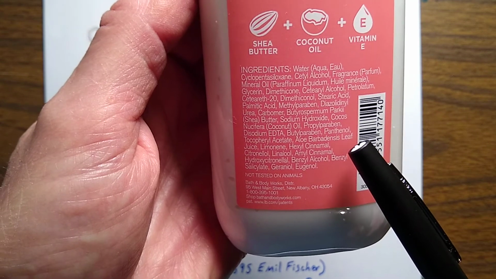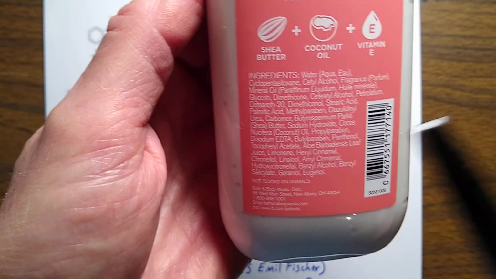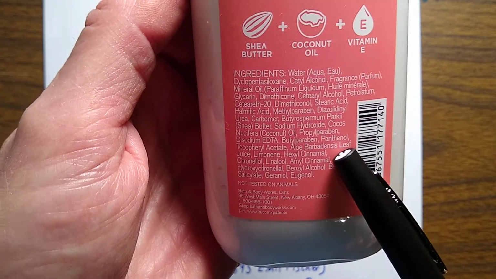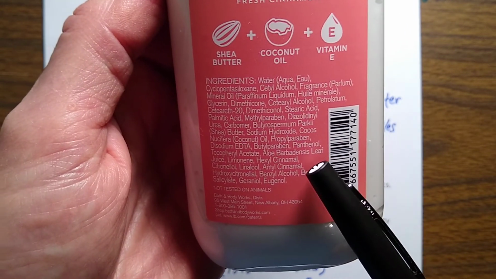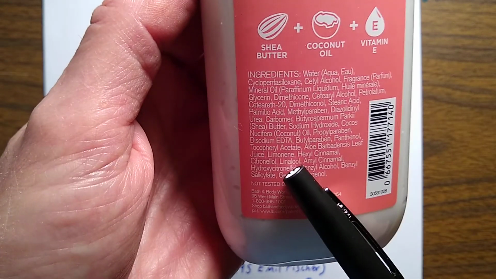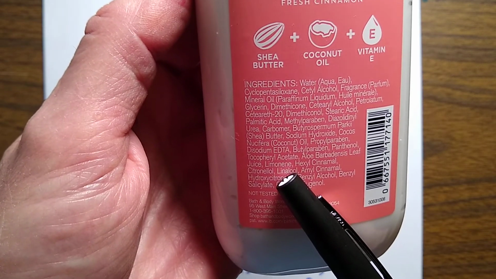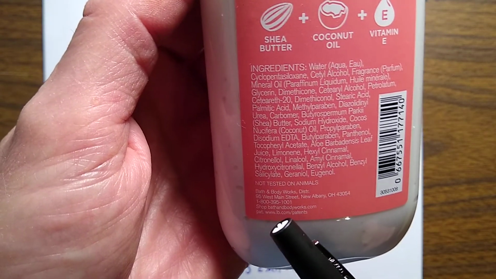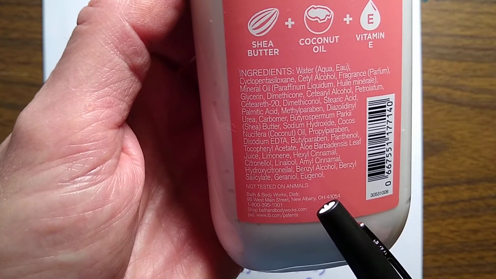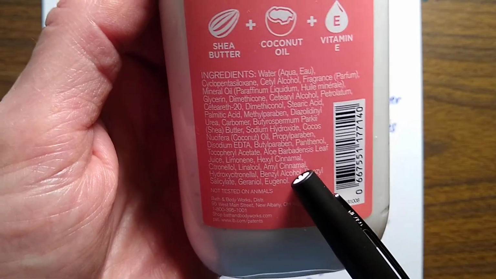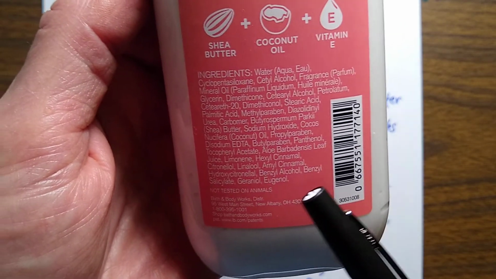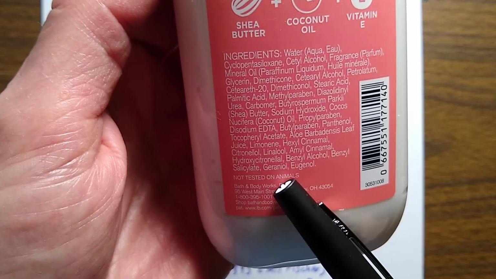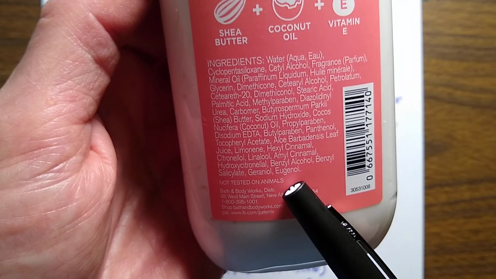What else did I notice along here? It's got sodium hydroxide in it, probably for pH balancing. It's got panthenol, which I guess is a long-chain alcohol. It's got limonene, which is an alkene, double bond. Limonene is the main component that makes lemons smell like lemons and oranges smell like oranges. Hexylcinnamal, I'm presuming, is an aldehyde. Benzyl salicylate, that's an ester. Geraniol, eugenol, those are alcohols.